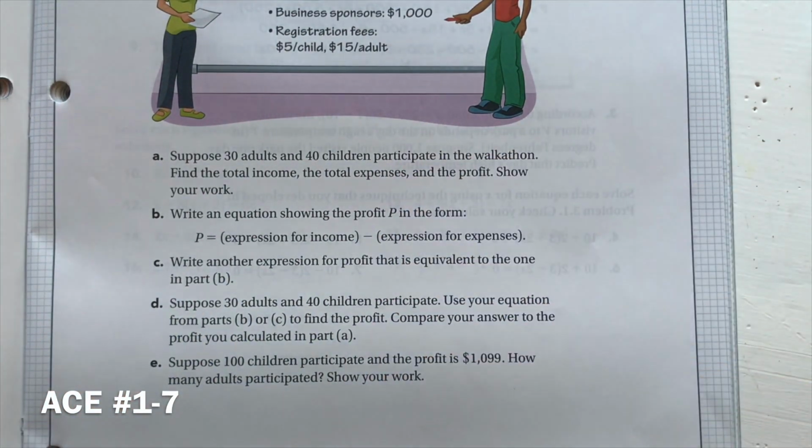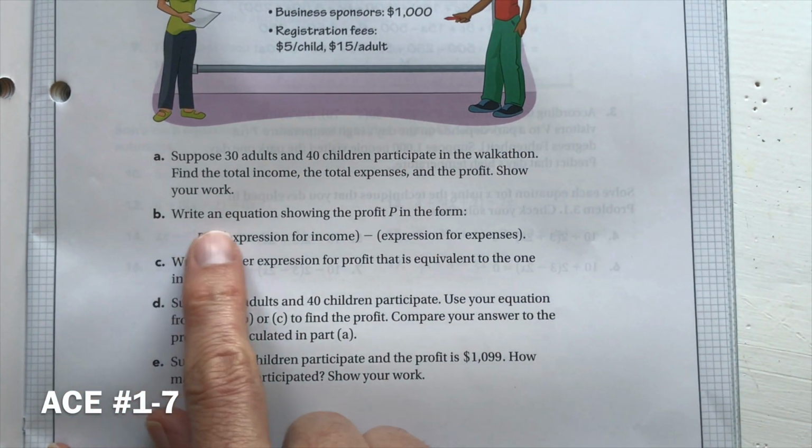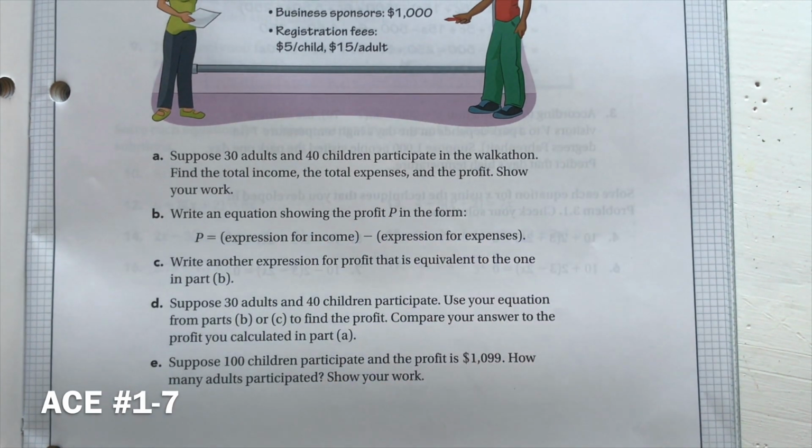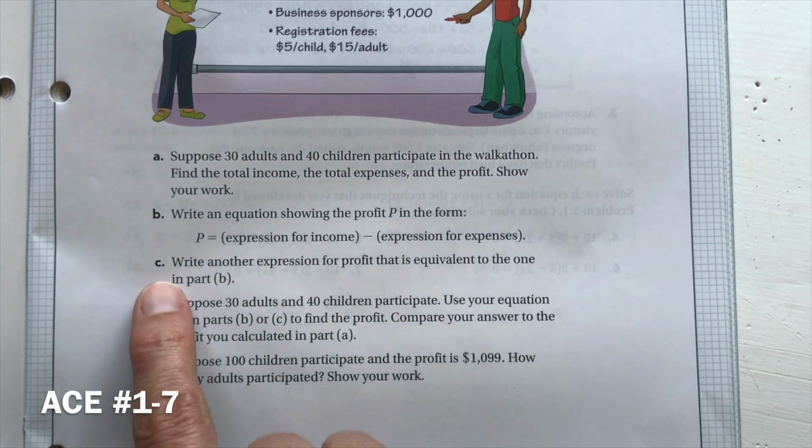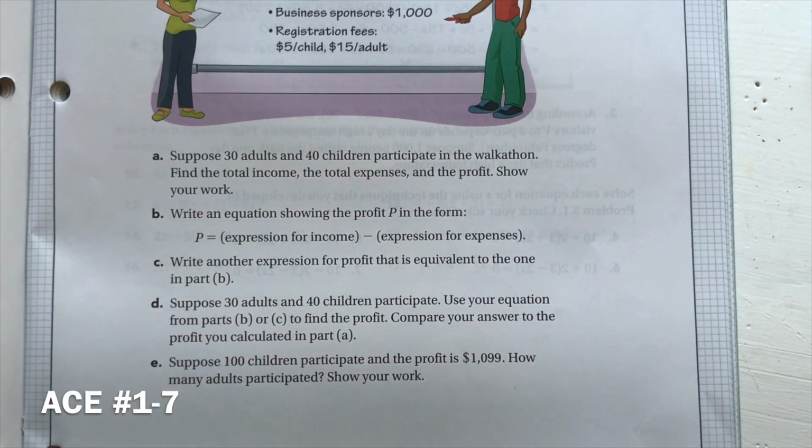In part B, they have the exact same kind of question, although they want you to write an equation for that. Even though you might have done that for part A, maybe you can lump those two together. Then even part C, they ask you to write another expression that would be equivalent to what you did in part B. So you could use whatever simplifying work you did in part B as part of your answer for C. Then they move on to part D and ask you to suppose 30 adults and 40 children participate.